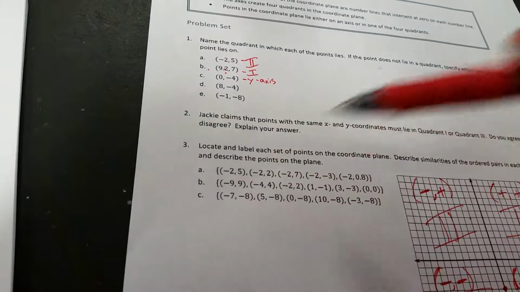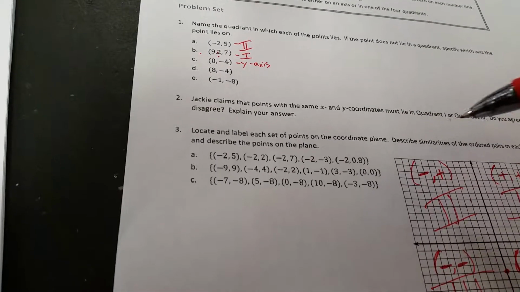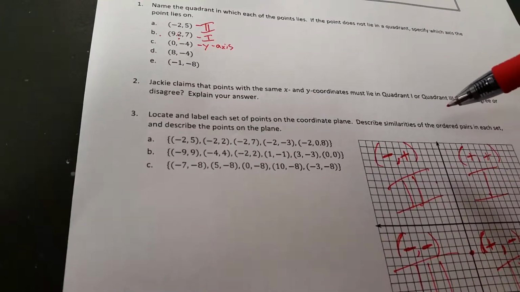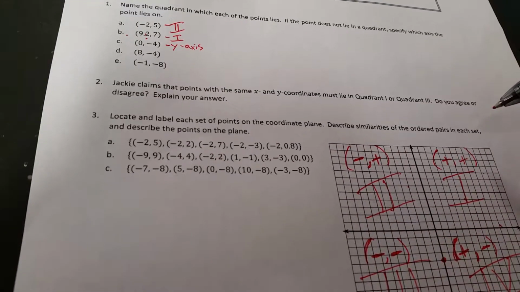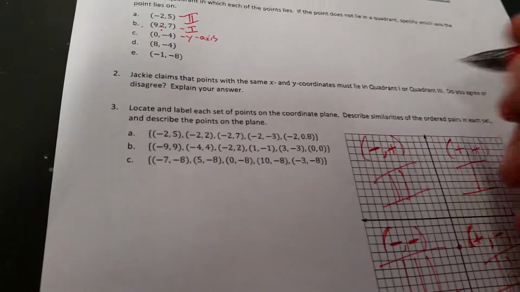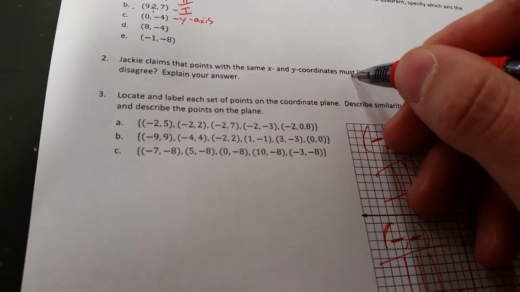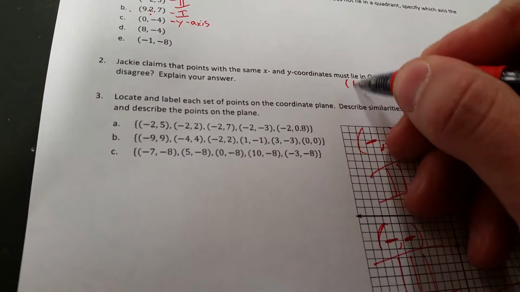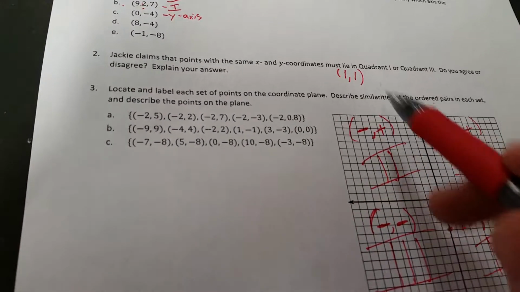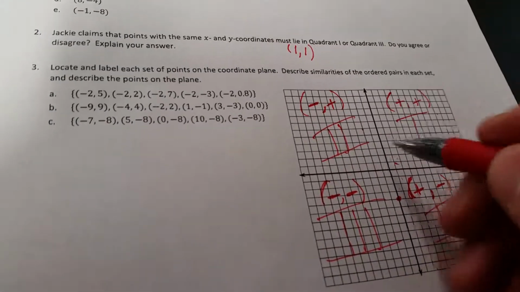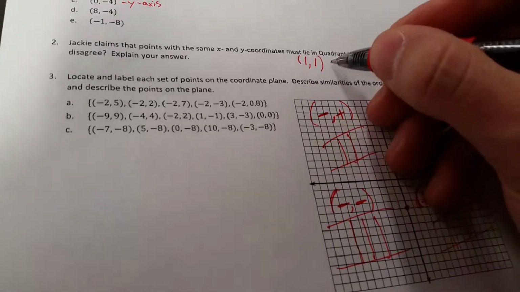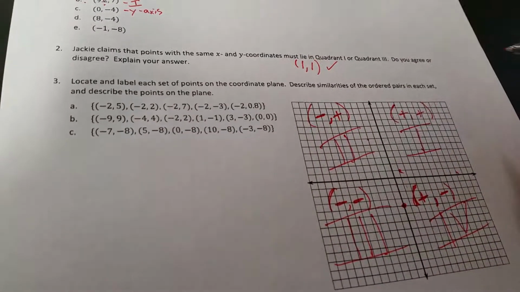Let's look at number 2. It says Jackie claims that points with the same x and y coordinates must lie in quadrant 1 or quadrant 3. Do you agree or disagree? Let's check this out. If we have 1, 1, that would be in our quadrant 1. So that works. Let's try another one with negatives.